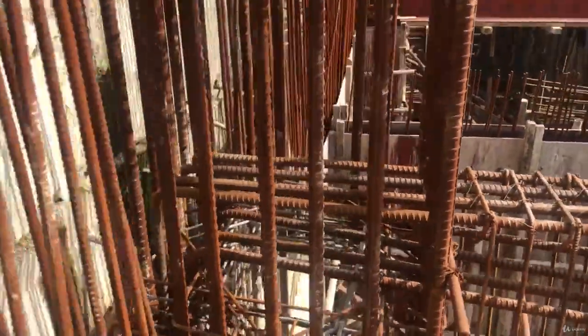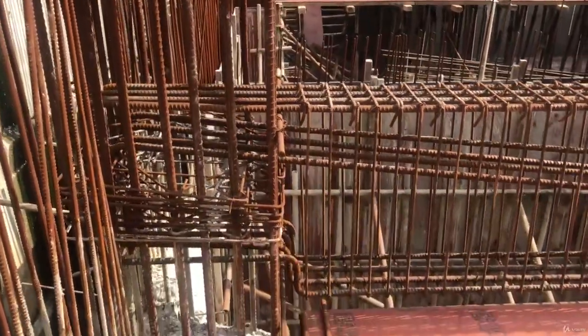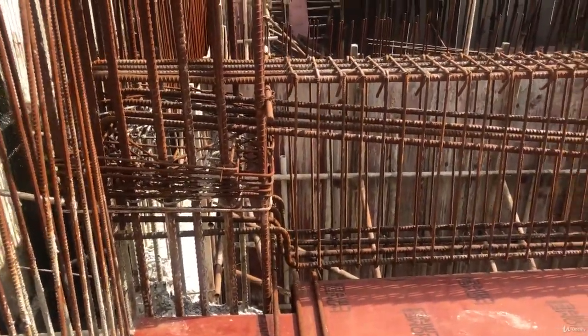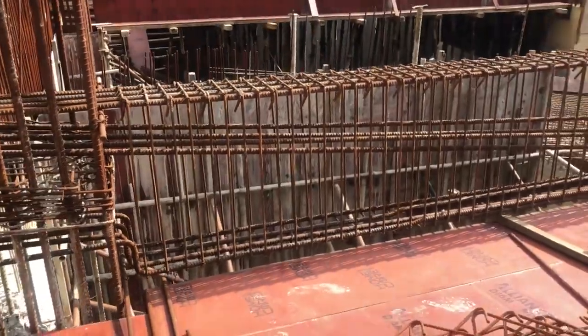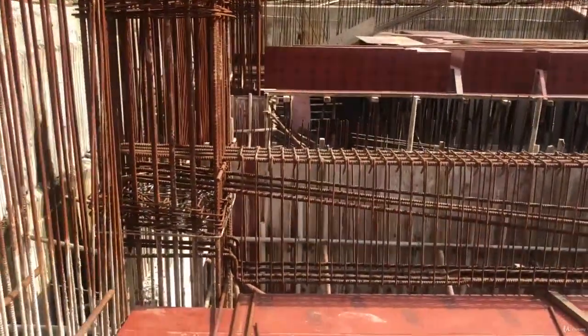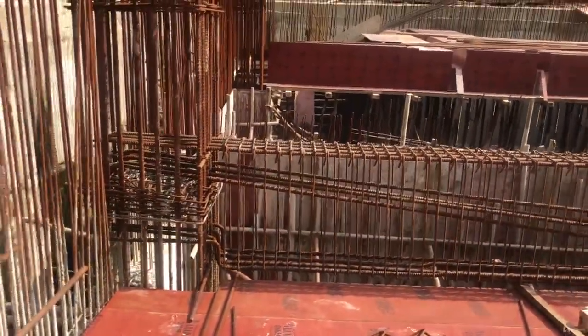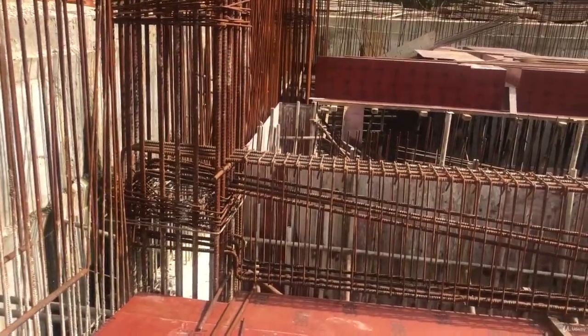So guys, this is the concept of the development length, and if you see the development length in real life, then you will see something like this. You can see that the rebar of the beam goes into the column like this, and this length from the face of the column up to the tip of the rebar is known as the development length.